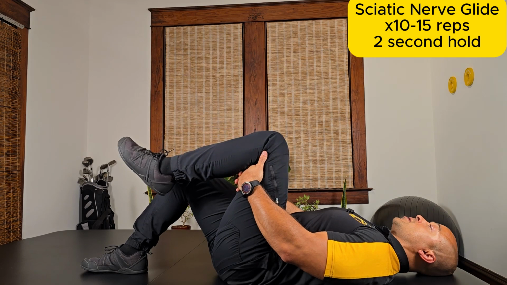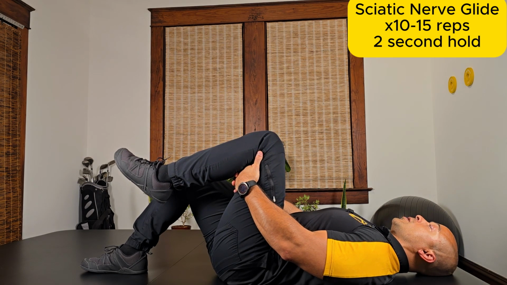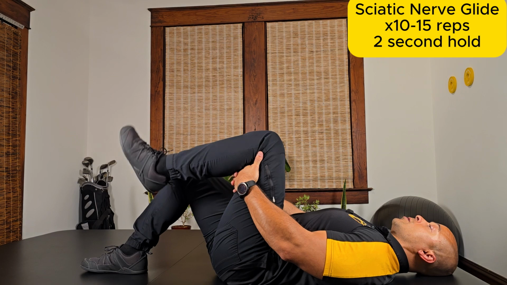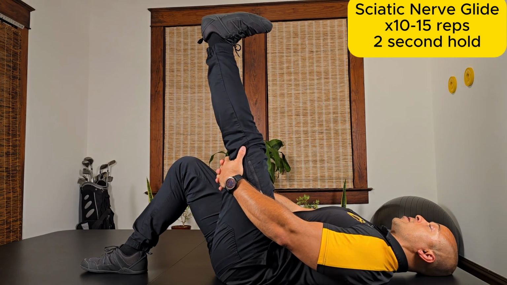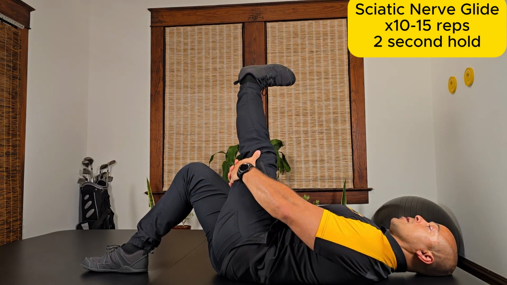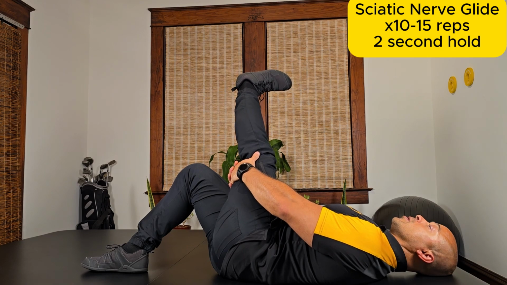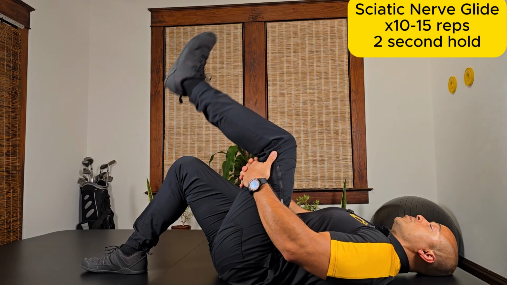Once this becomes too easy, what you're going to do is do it cross body. So you're going to come up, bring your foot back towards you, and then bring it across, and that's going to put a little extra stretch on it once it becomes more mobile.